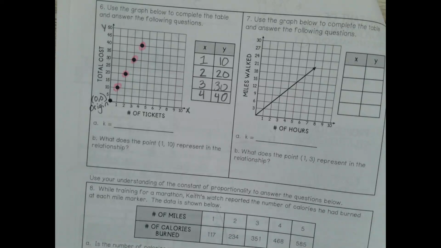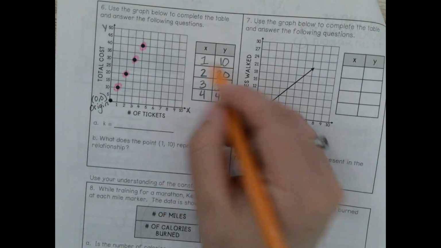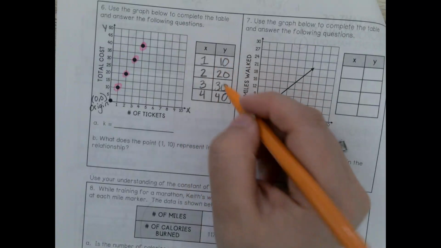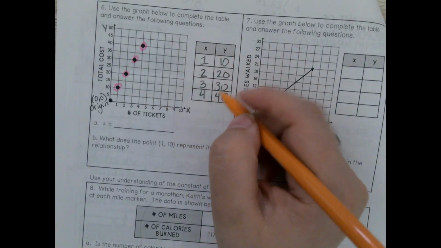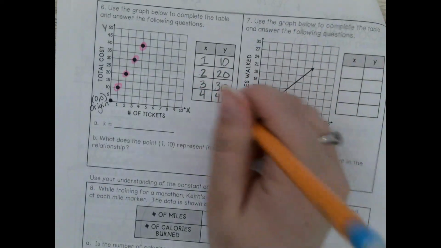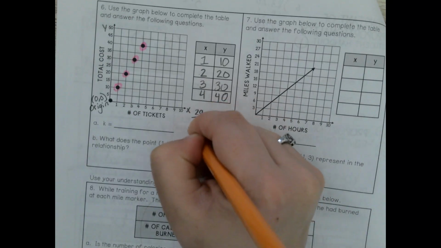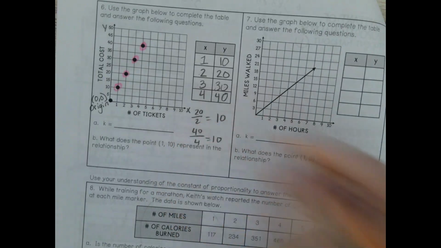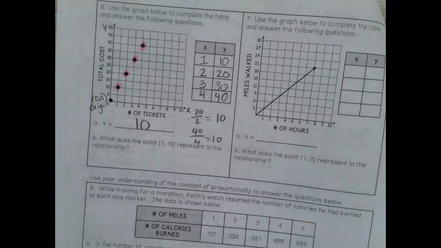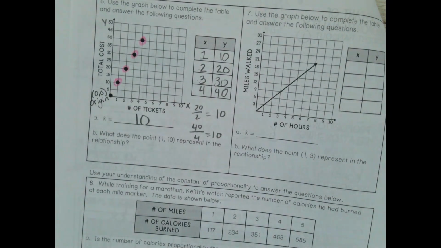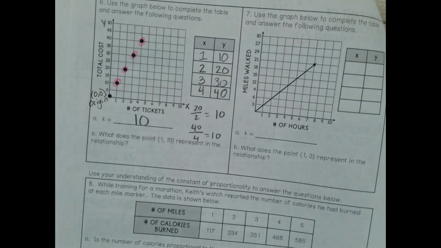Good job, Isaiah. Okay, then you're going to find your K. You can pick any of these to check. 10 divided by 1 is 10. 20 divided by 2 is 10. 30 divided by 3 is 10. 40 divided by 4 is 10. Exactly. So no matter which one you get, you should get the same number. If you get different numbers, it's not proportional. Okay, and we'll look at those later, they'll have you look at them. But you'll keep hearing me remind you. You have to repeat.